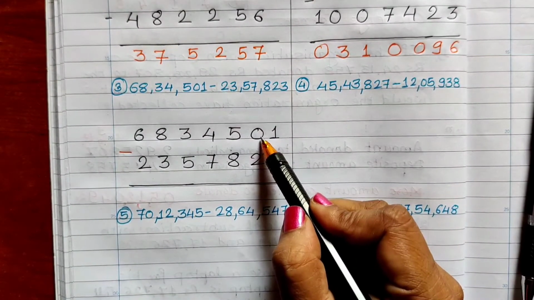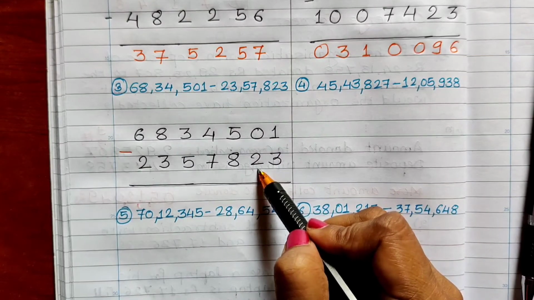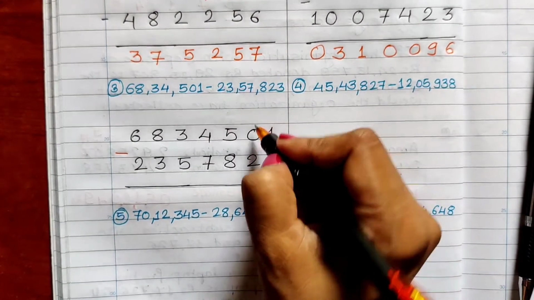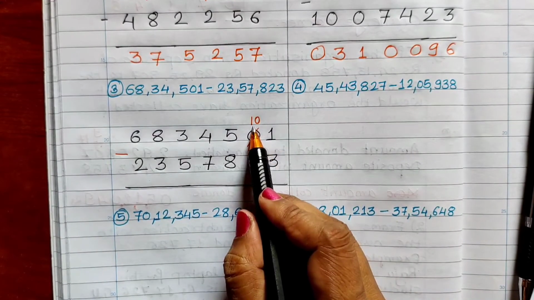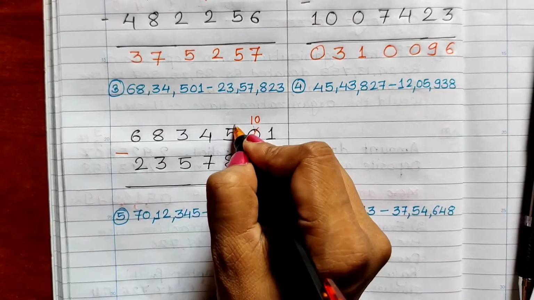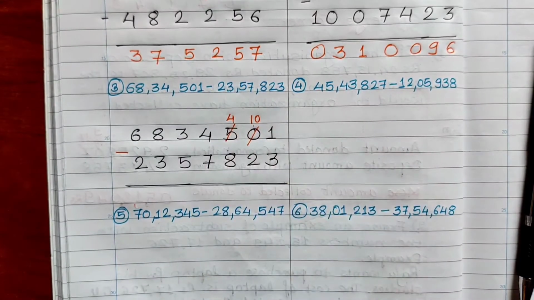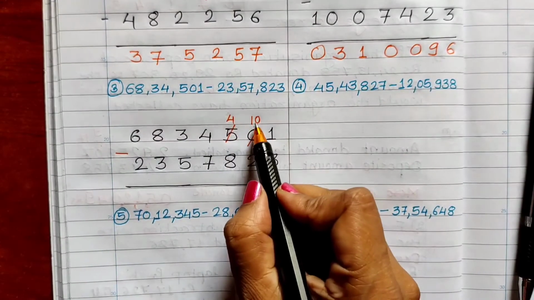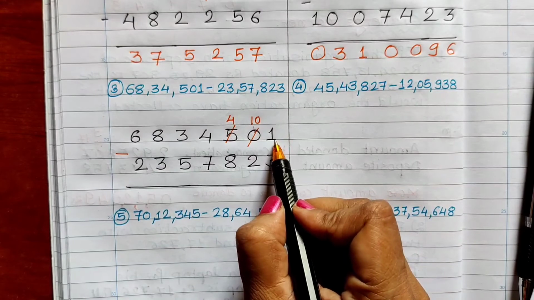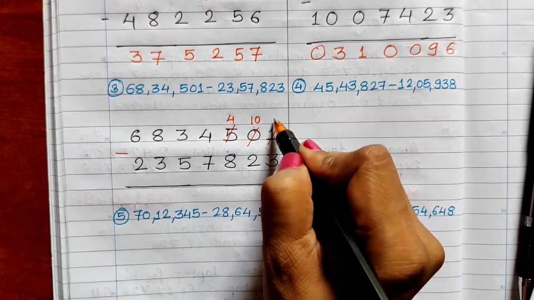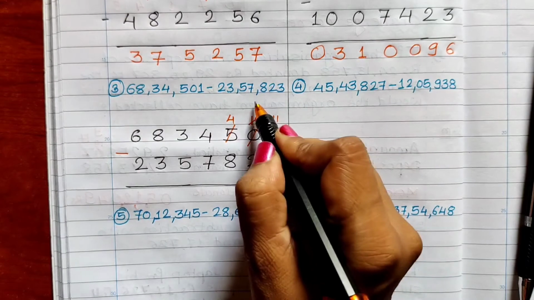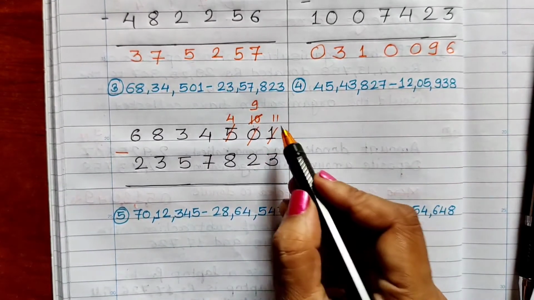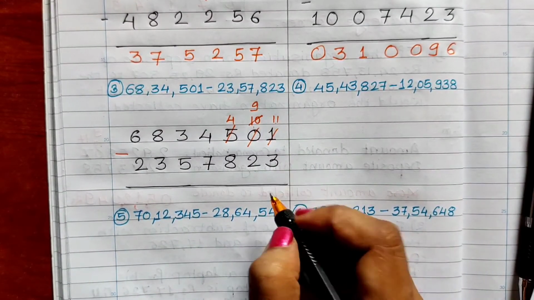But 0 is very small. We cannot subtract 2 from 0. So this 0 becomes 10. For this 10, we have borrowed 1 from this 5. So 5 becomes 4. Okay. Now from this 10 we have to borrow 1. So this 1 becomes 11. As we have borrowed 1 from this 10, 10 becomes 9. Now 11 minus 3 can be done, 8.